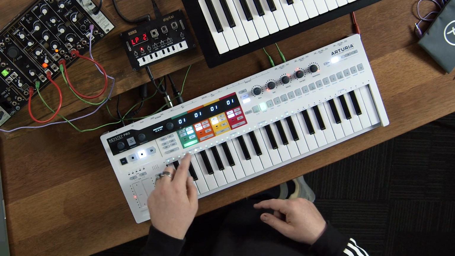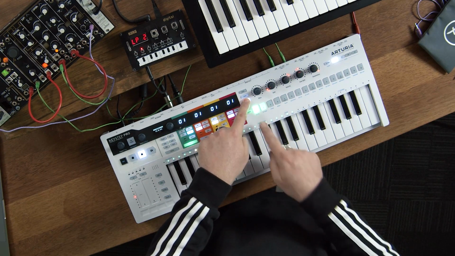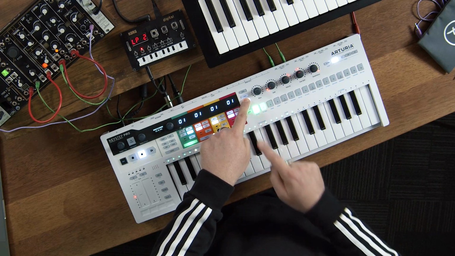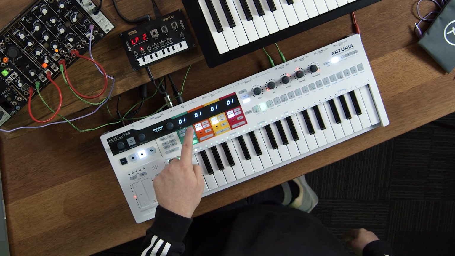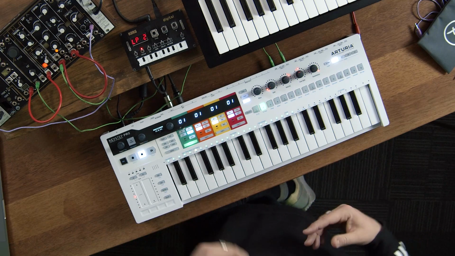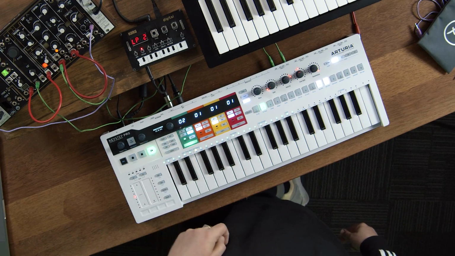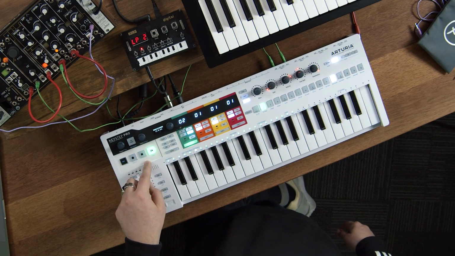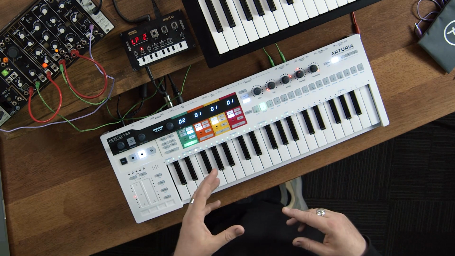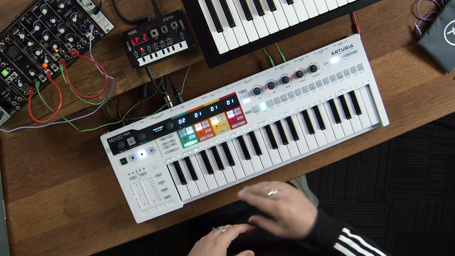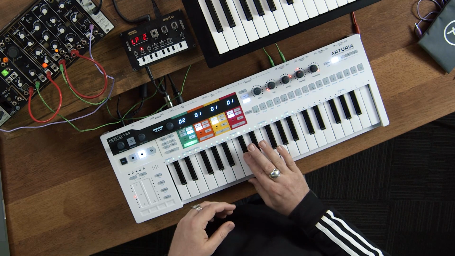Okay. Now I've got 2 patterns. When I press the pattern button, see I've got 2 patterns, 1 and 2. And I can toggle between them using these 2 little arrows here, which is really, really handy. Now currently pattern 2 is identical to pattern 1, but I'm going to add some rides to this pattern.